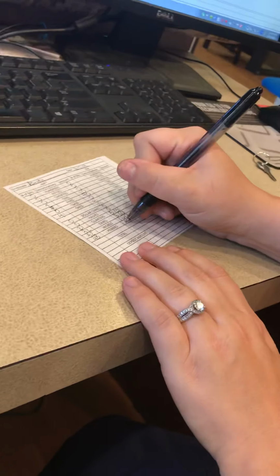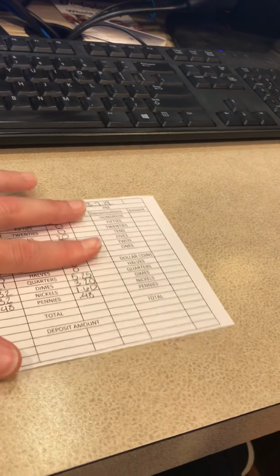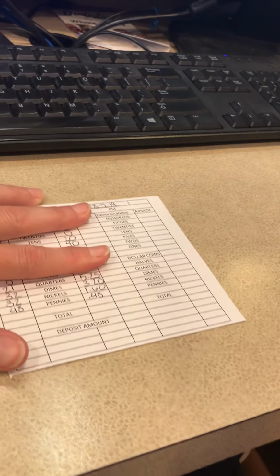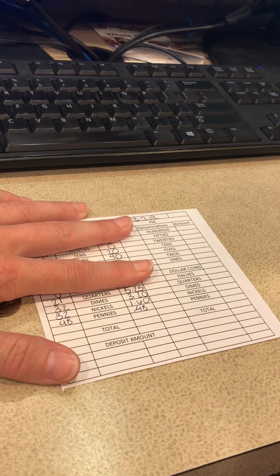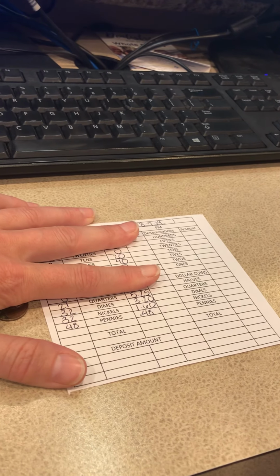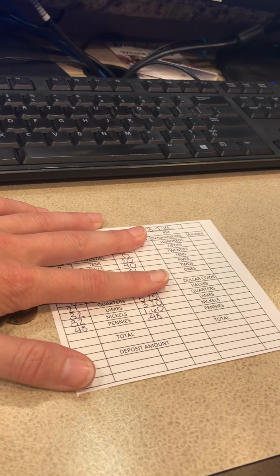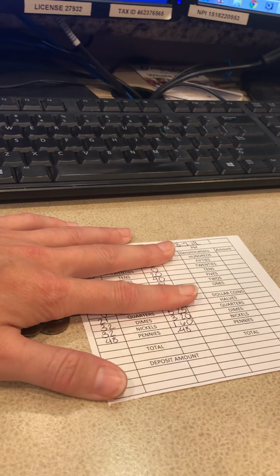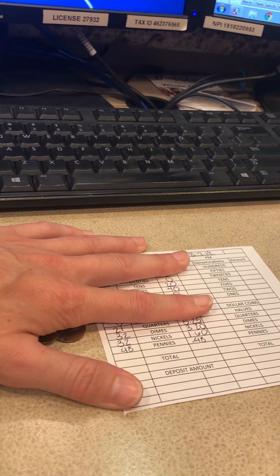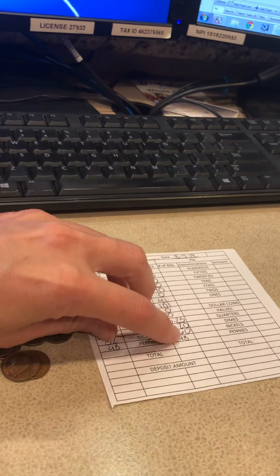Okay. So what we're going to do now is the same thing. We're going to add all the coins up, which is going to be from here down. So 525, 320, 160, and then 48 cents. Okay, so that's 10.53. So we're going to write that right here.